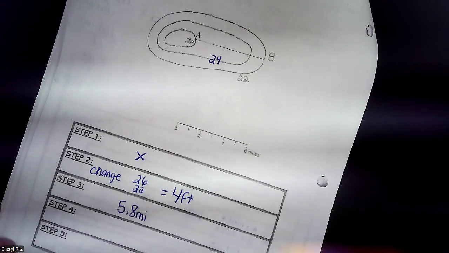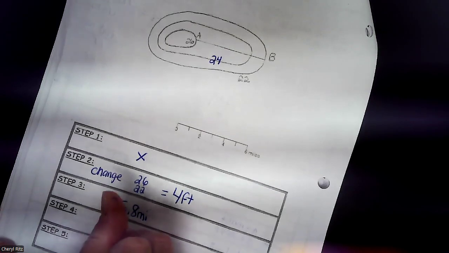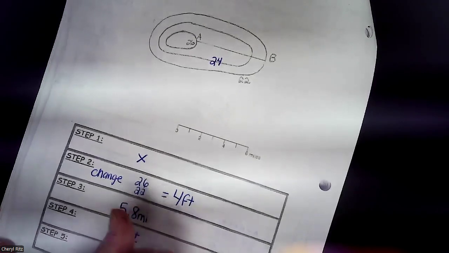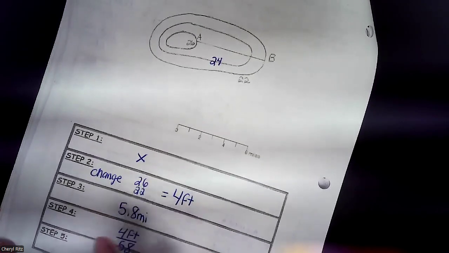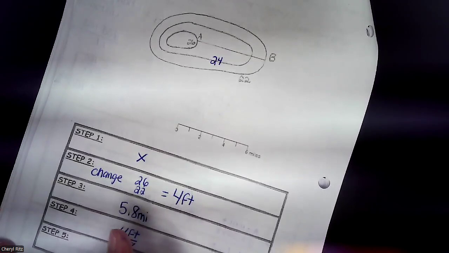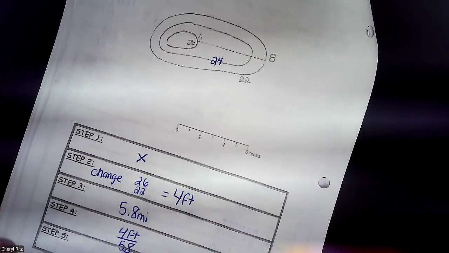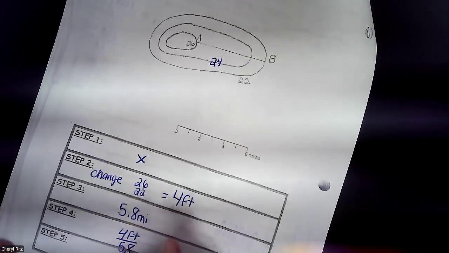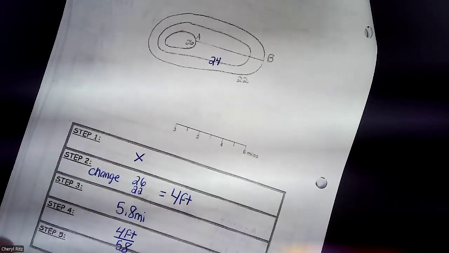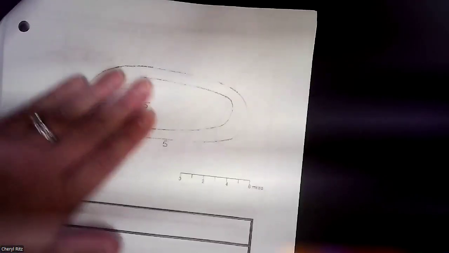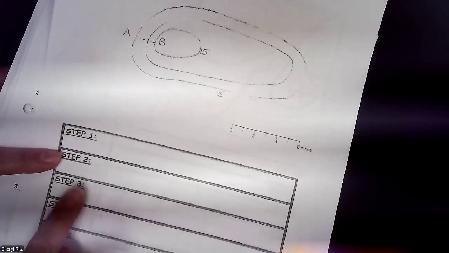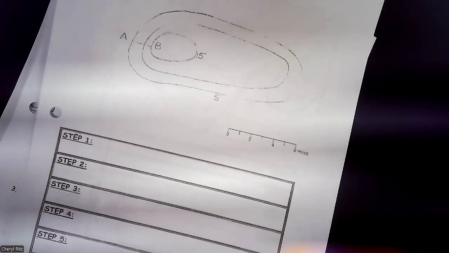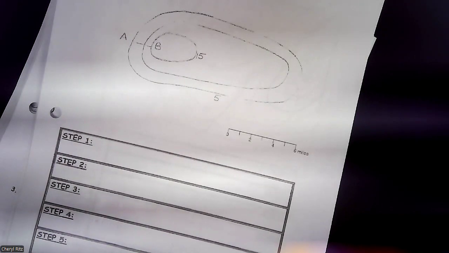And then for these two, you plugged them in. So remember, it's the change on top. So the 4 feet divided by the 5.8 would have given you, rounded to the nearest tenth, 0.7 feet per mile. A lot of you have already gone on to this one. And again, the biggest difference is some of you are going to estimate step 3 slightly different. So as long as your answer is close to everybody else's, you're fine.